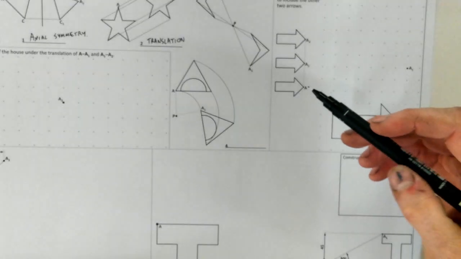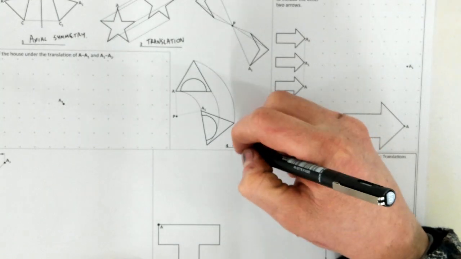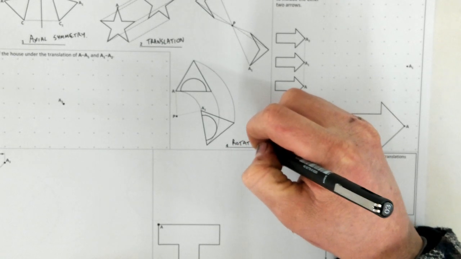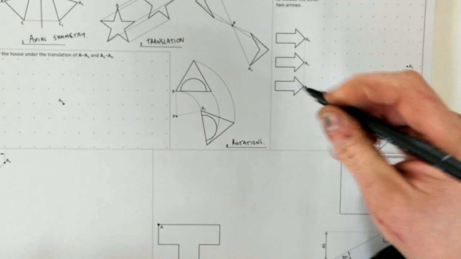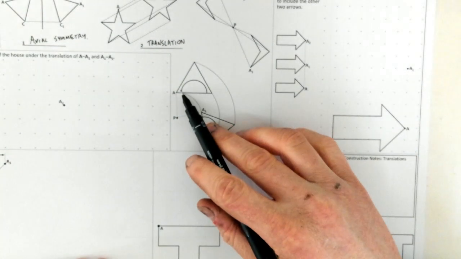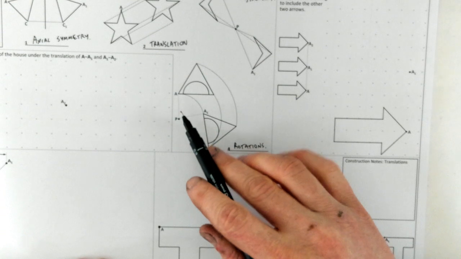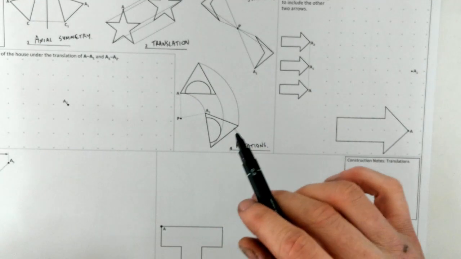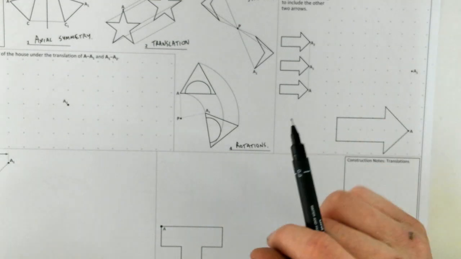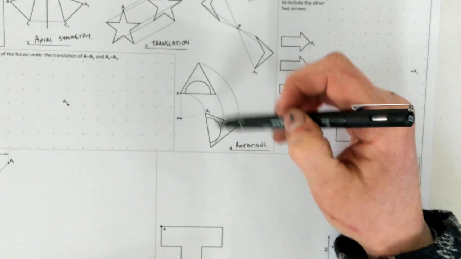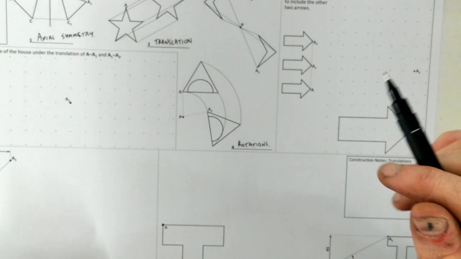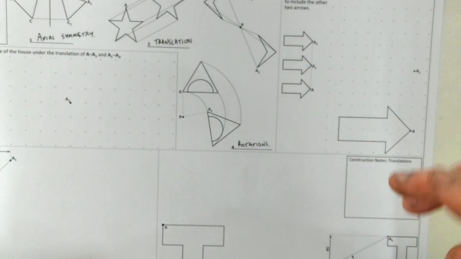Alright? And the last one then on this sheet is a rotation. These are arguably the most difficult, and you're rotating about a point either on the object or off the object, and you're rotating through a certain angle, and you're rotating clockwise or anti-clockwise. Alright, in this case it's rotating clockwise. Point A is rotating about probably 75-80 degrees there clockwise.